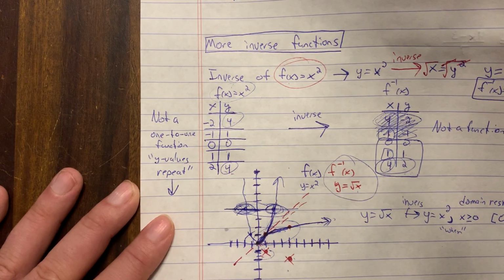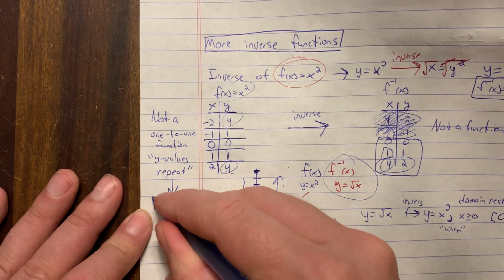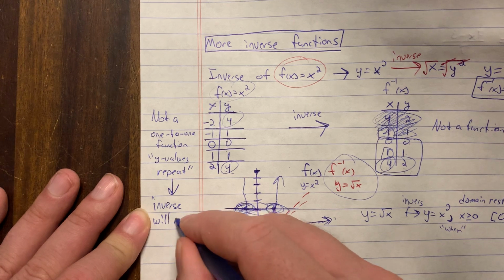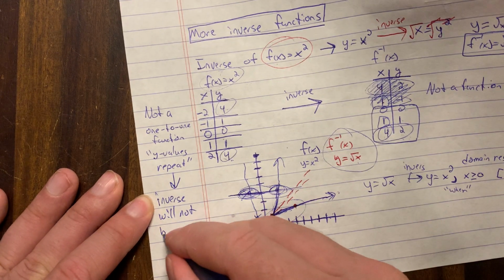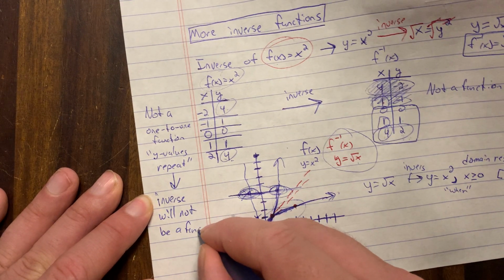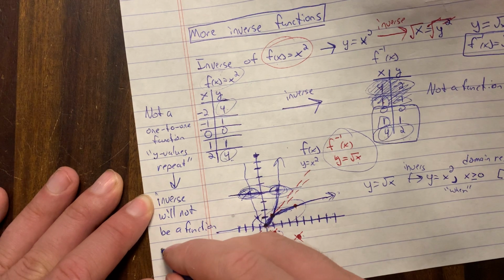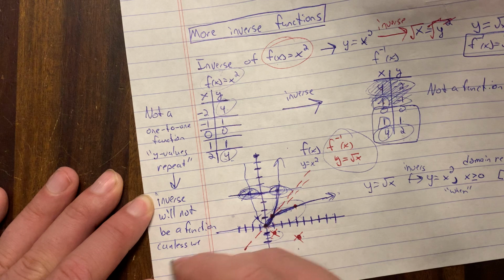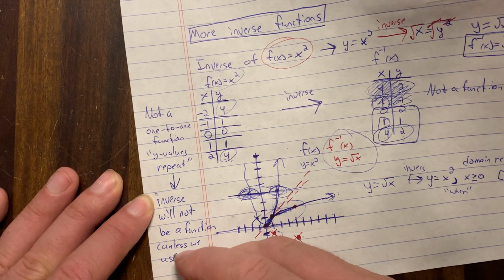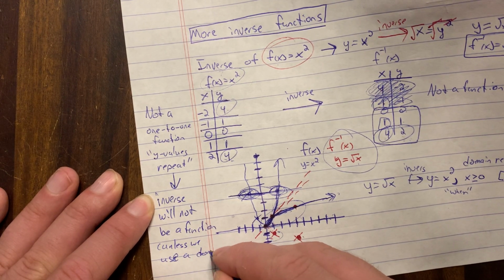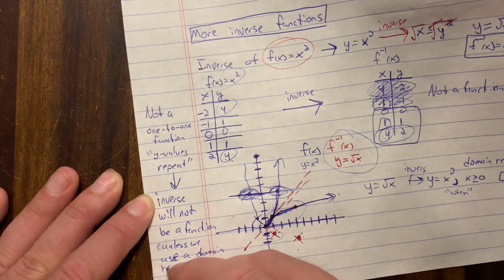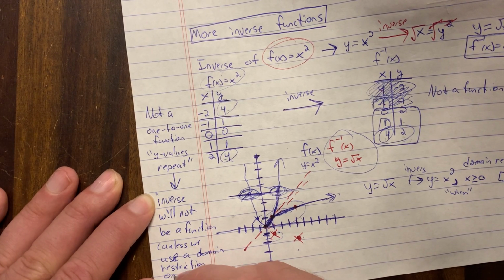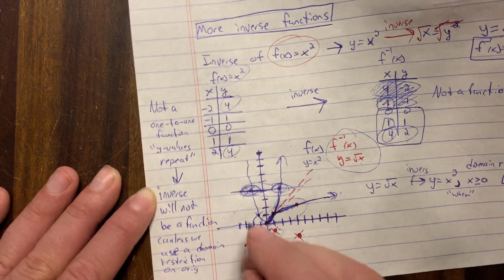If something is not a 1-to-1 function, then the inverse will not be a function unless we use a domain restriction on the original function.